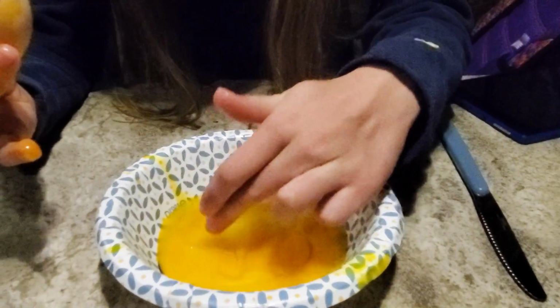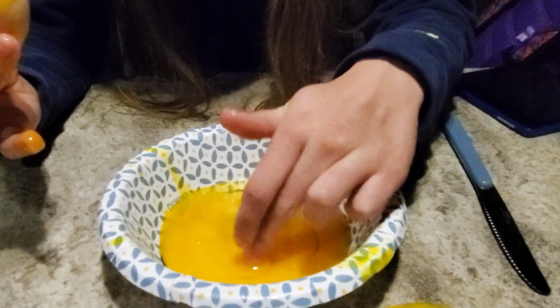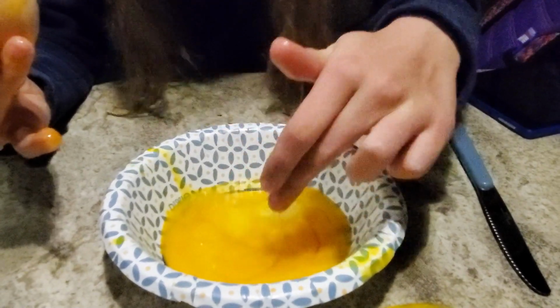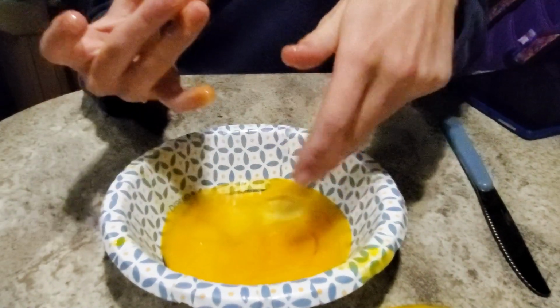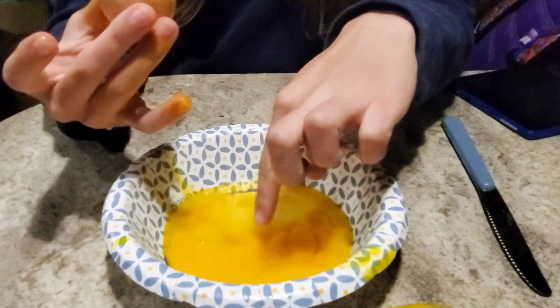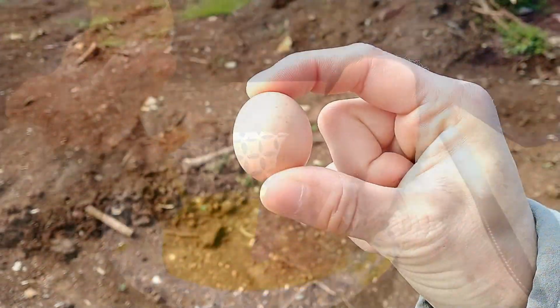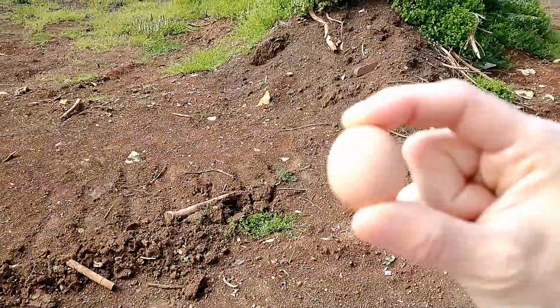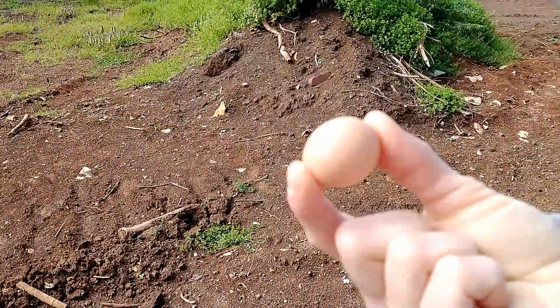Wait. Ew! Why would you do that? Hey, we're learning from it. We gotta poke around the stuff. Dark spot right there.